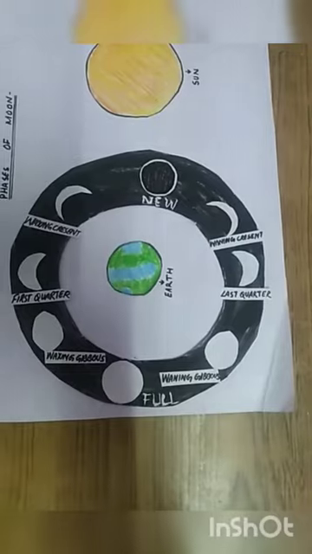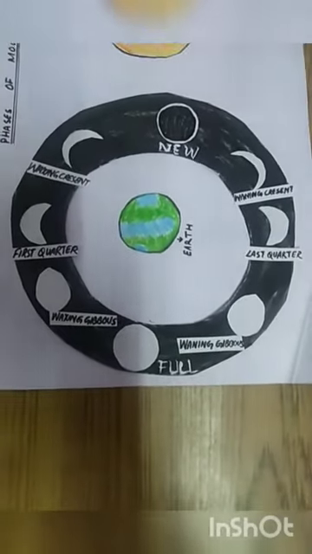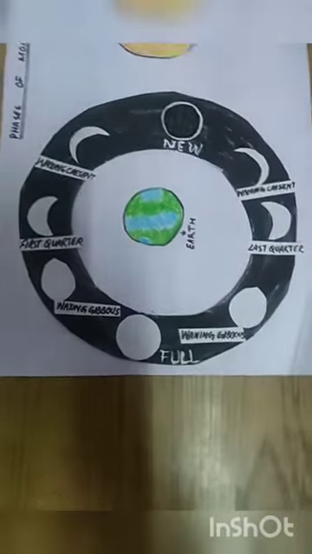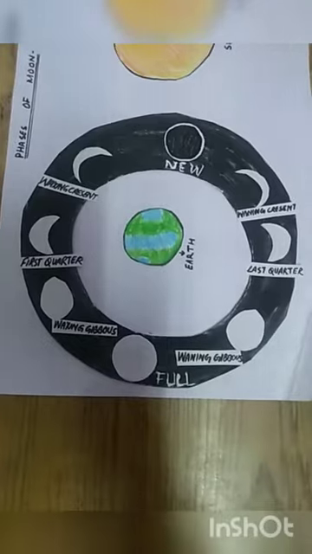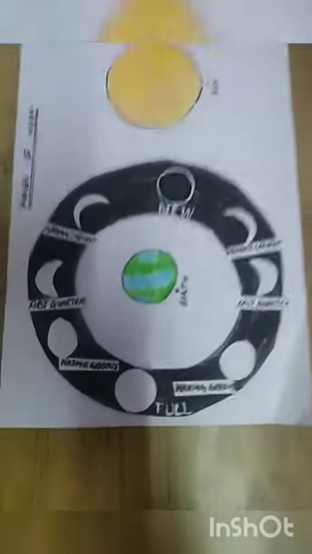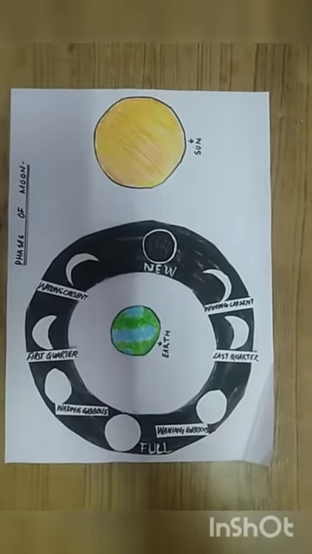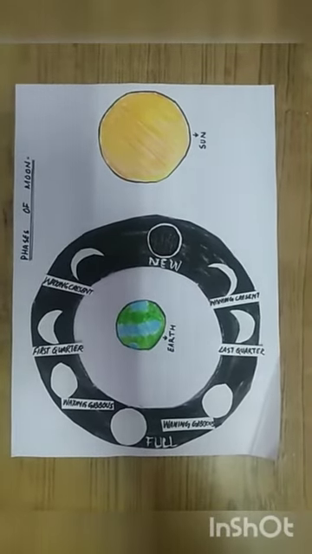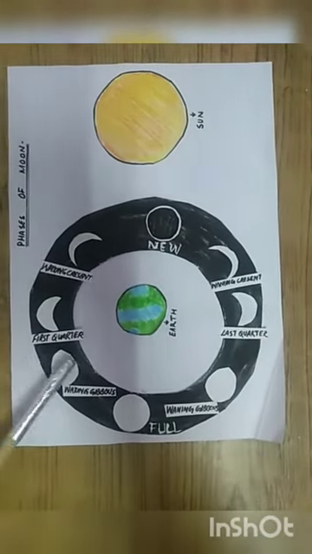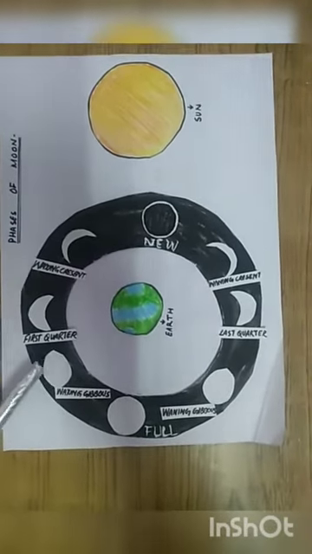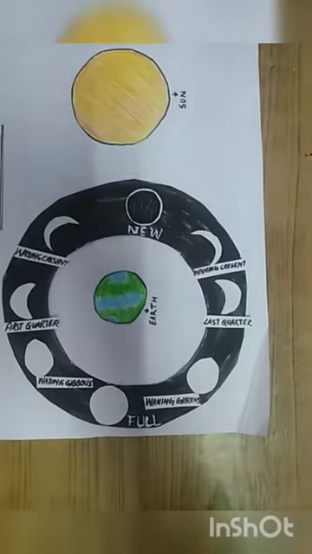Children, now the next phase is waxing gibbous moon. It is a phase between the first quarter and full moon. As you know, waxing means growing in size. Now the word gibbous means more than half. So the moon gets more and more illuminated until more than half of the portion is lighted. This is called waxing gibbous. It usually appears about the 10th day.